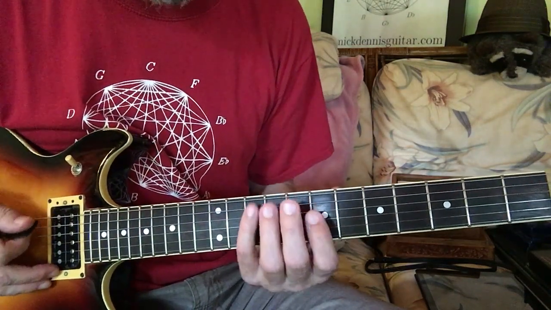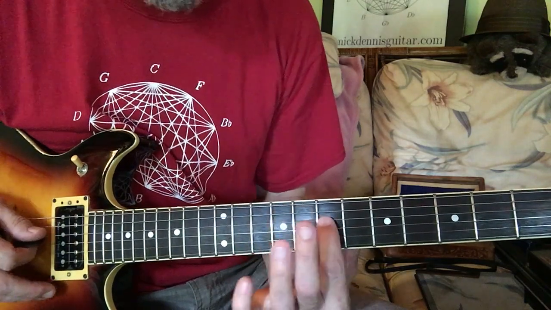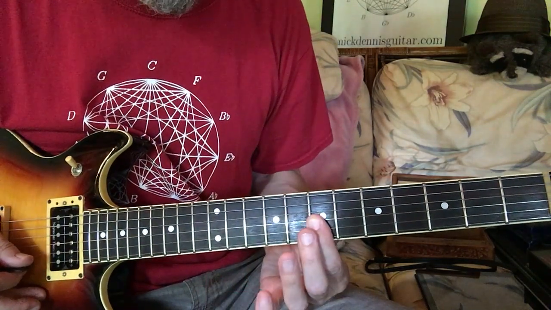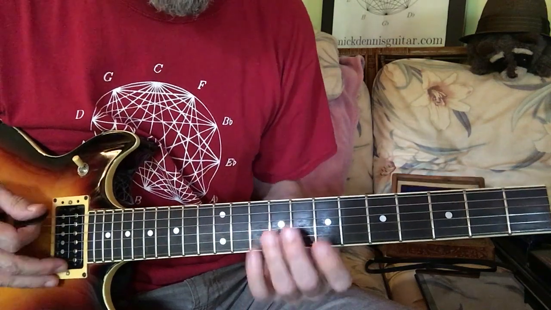Okay, so now we'll do 5 strings in a row. D, F sharp, and here's that roll again. A, D, F sharp, and then A, D roll. Okay, I'll do it again.